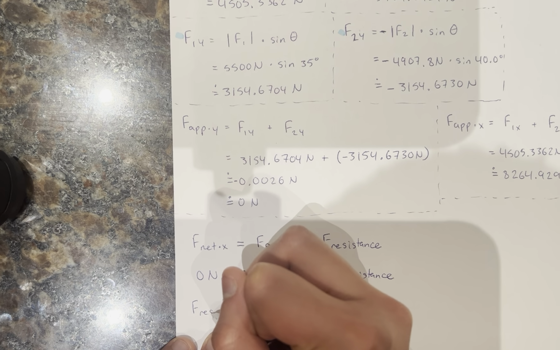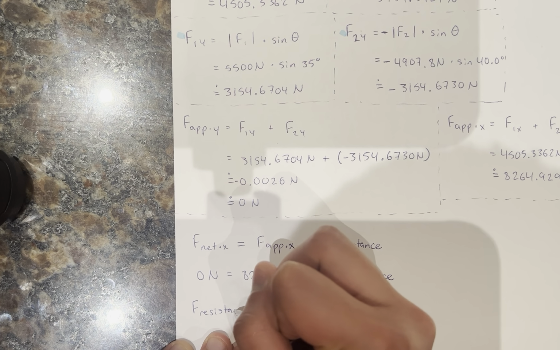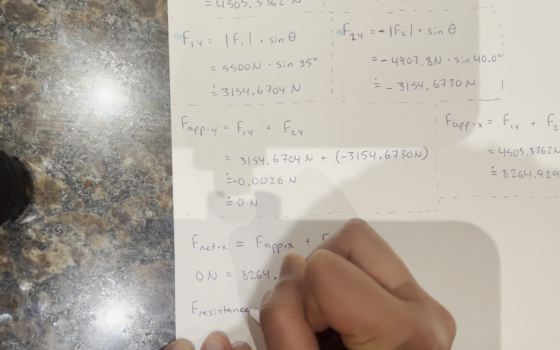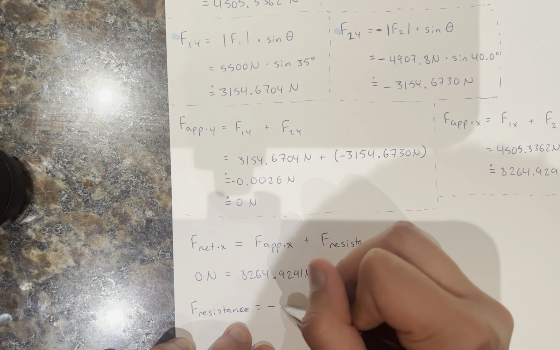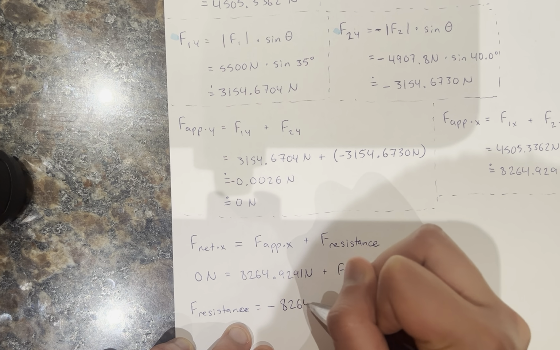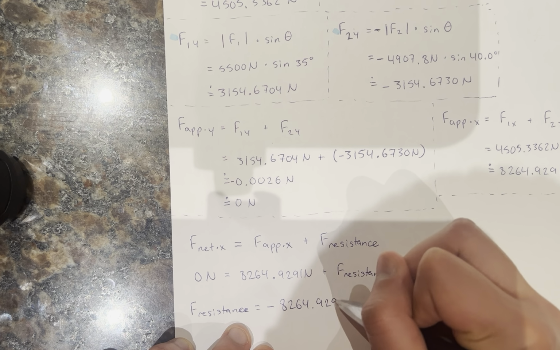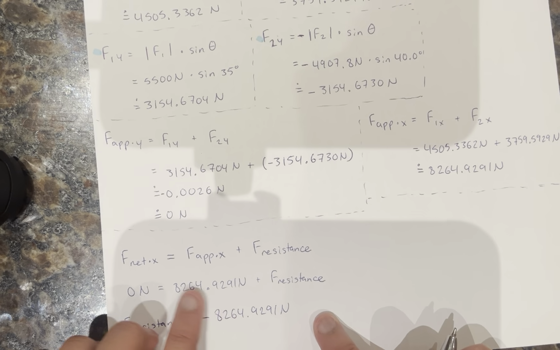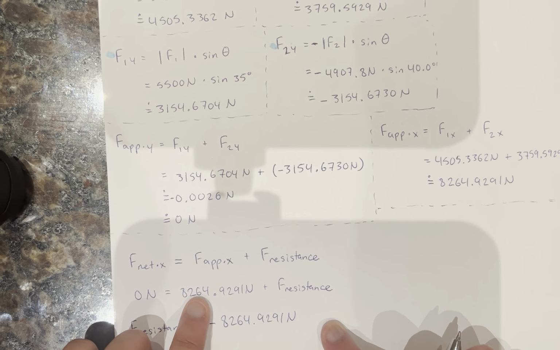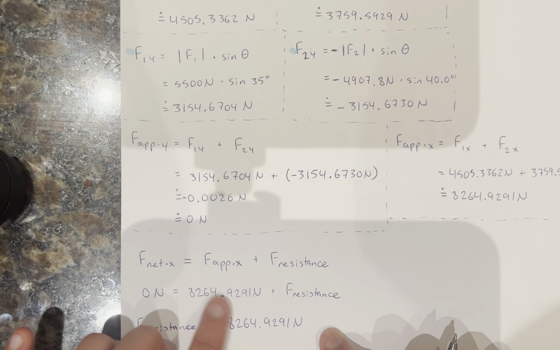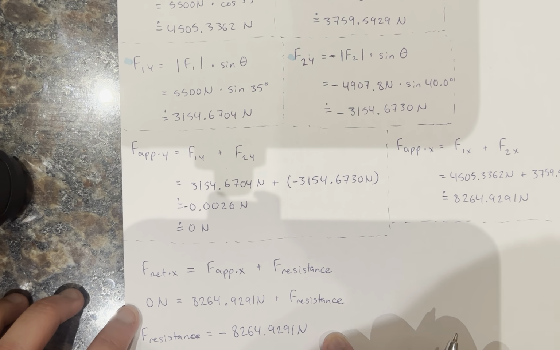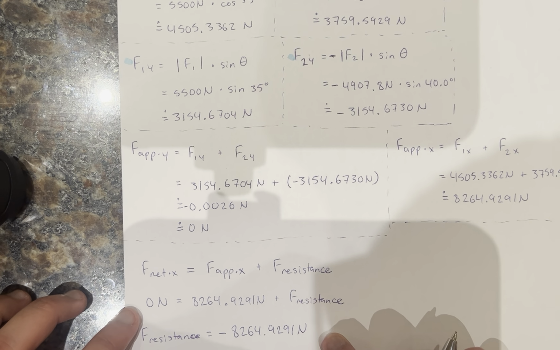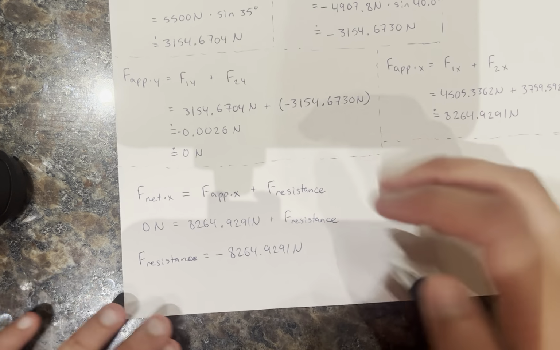So that means the F resistance force is just negative 8264.9291 newtons. It's equal but opposite to this value, and the reason we know this is because of the constant velocity, which means that F net is 0.